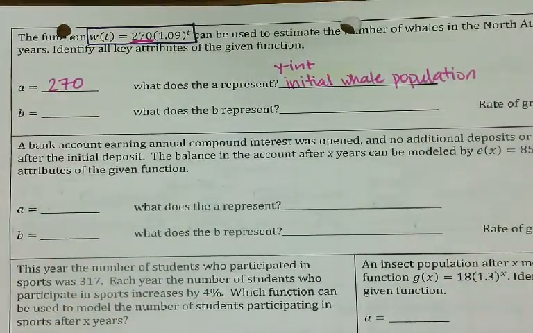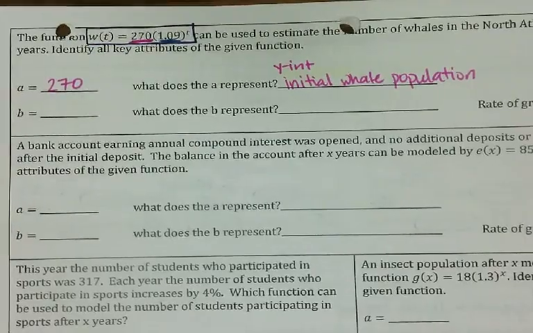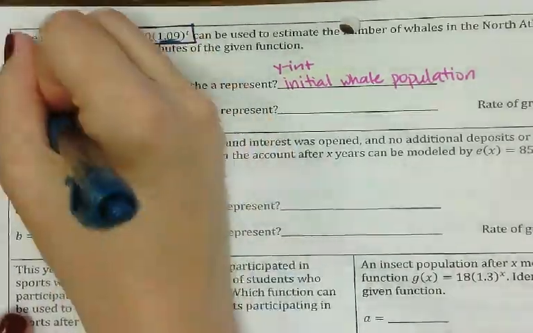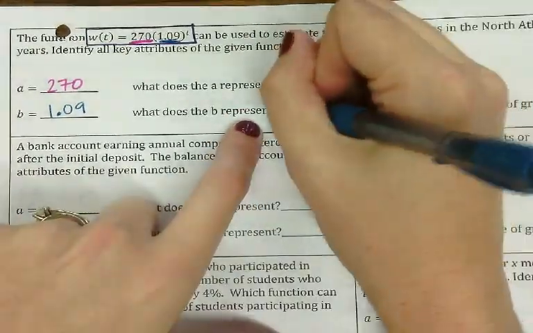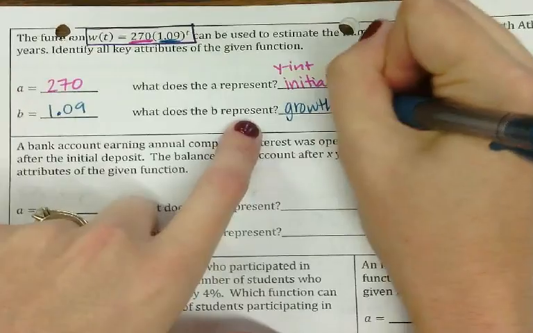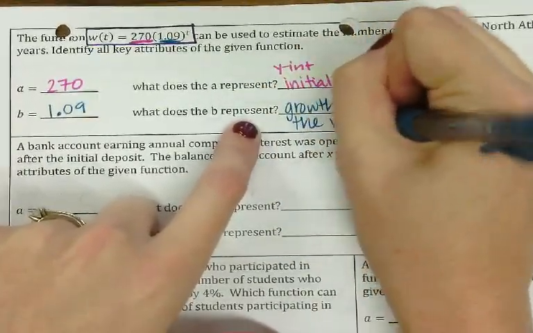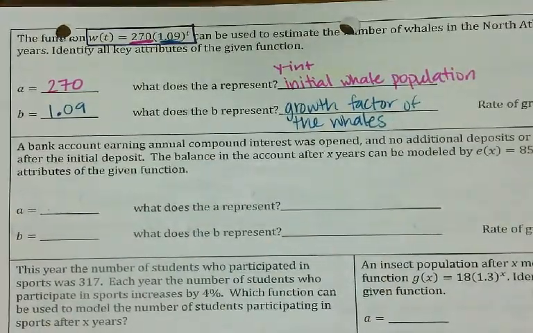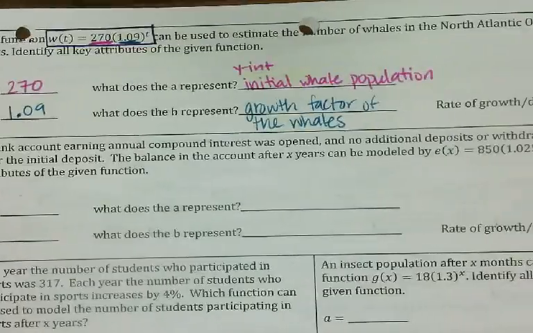Okay? Now what's happening to my whales? Looking at this B value right here. Guys, is the population increasing or decreasing, JC? It's increasing, it's growing. So if my B value is 1.09, that B represents the growth factor of the whales, right? So guys, each year we multiply the number of whales by 1.09, 1.09, 1.09. We multiply it by that 1.09 to get our next growth of whales here.